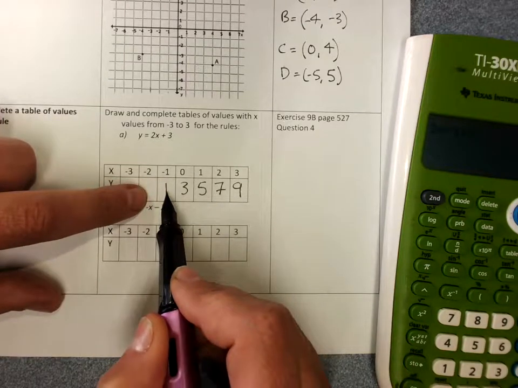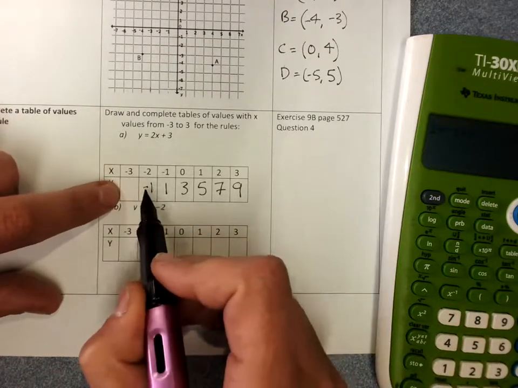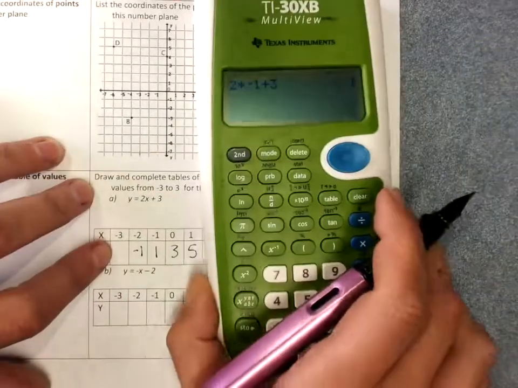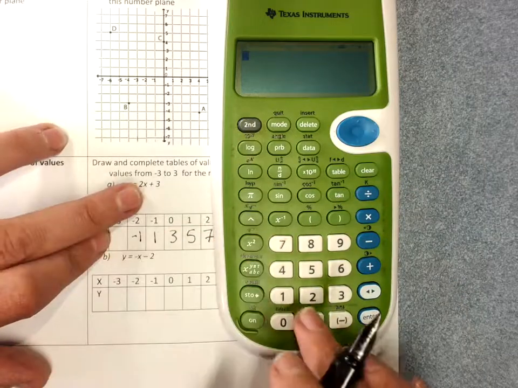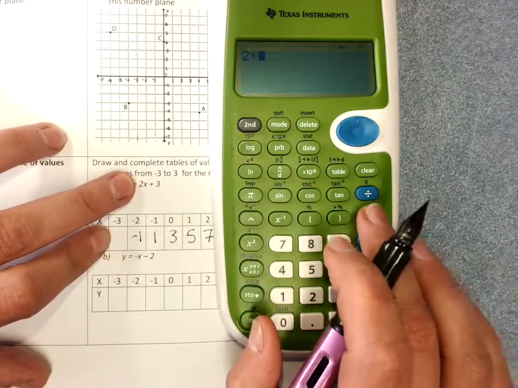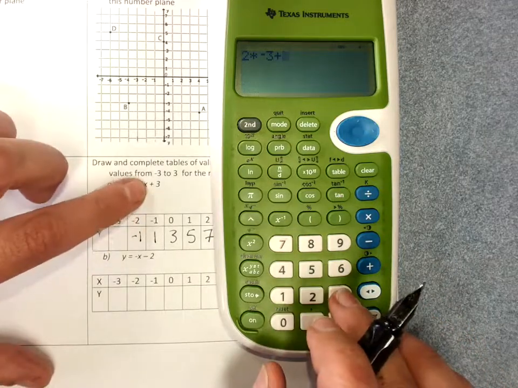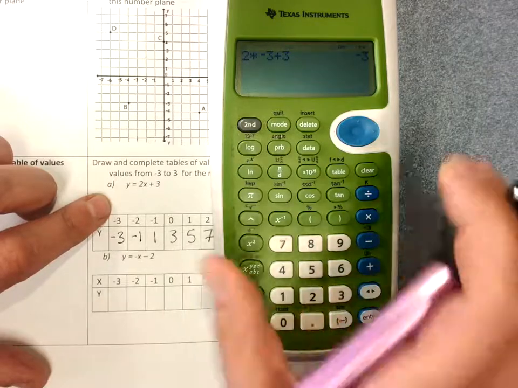So 1 take away 2 is -1. -1 take away 2 is -3, but we're probably feeling a little bit shaky on our negatives. So let's just use the calculator. 2 times -3 plus 3 is -3.